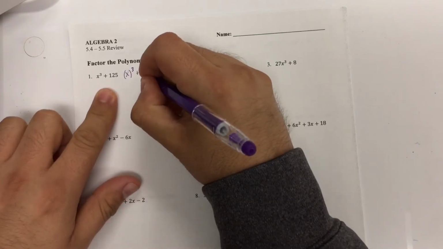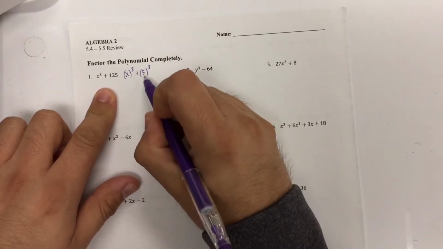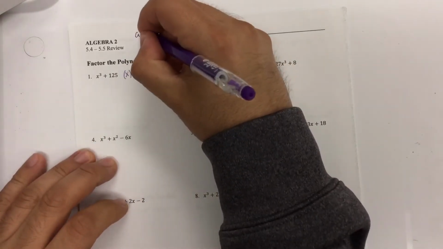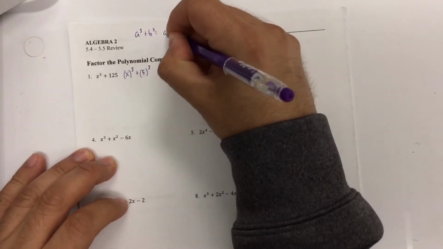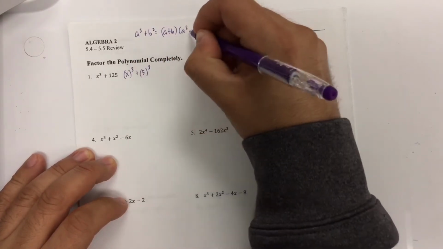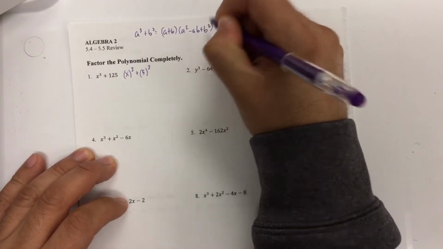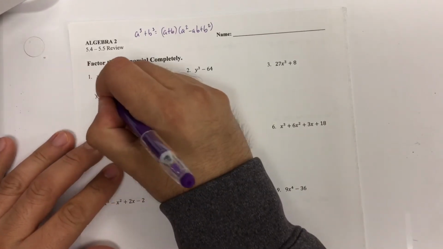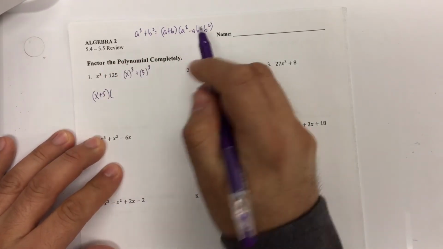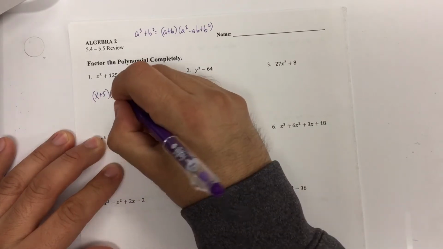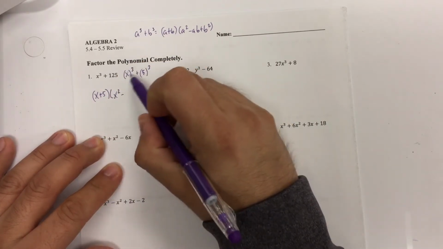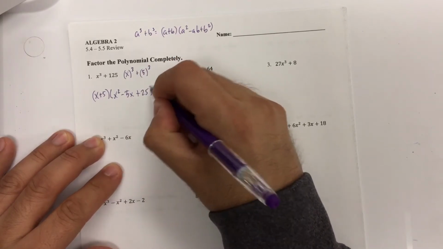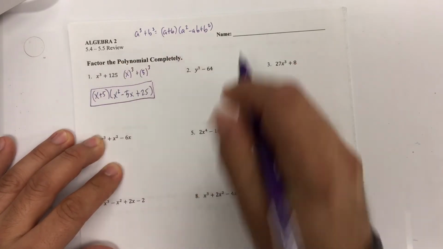And 5 to the third power is 125. So this is my a and this is my b. So the formula for this, if you recall, is a cubed plus b cubed, which is a plus b, a squared minus ab plus b squared. So a plus b, so x plus 5. And then a squared minus ab, so a is x, so that's x squared, minus a times b, which is 5 times x, plus b squared, so 5 squared is 25, and now it's factored completely.